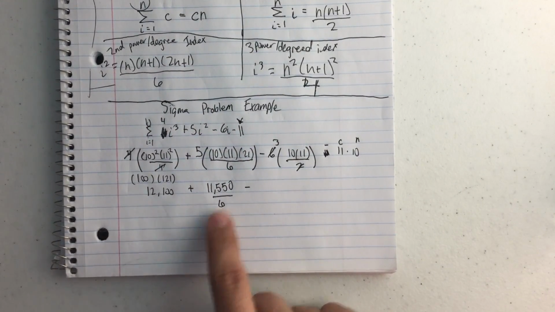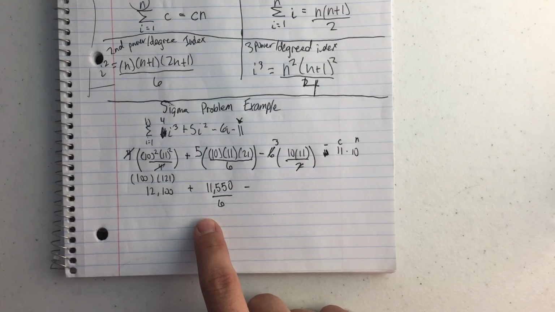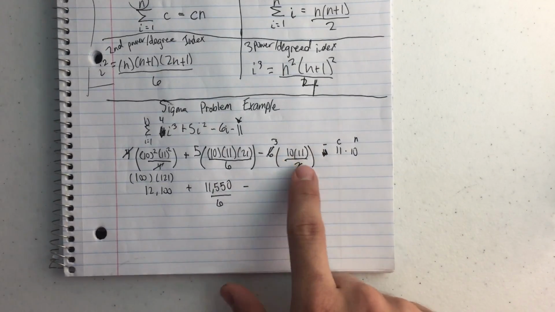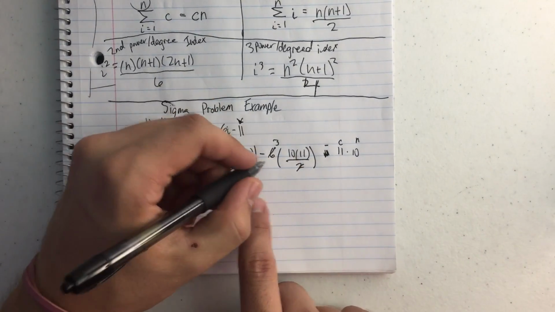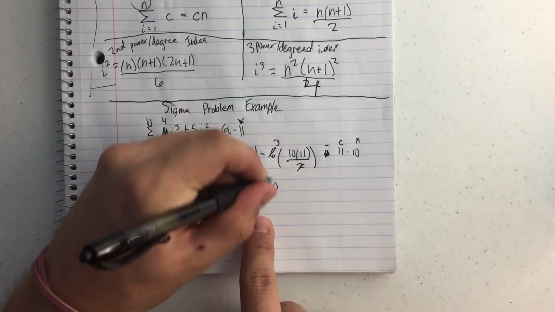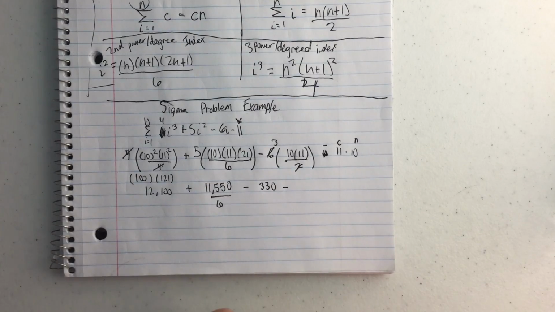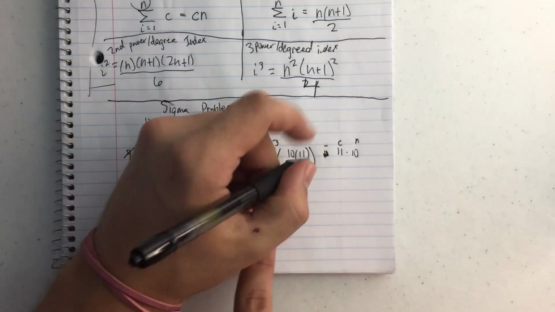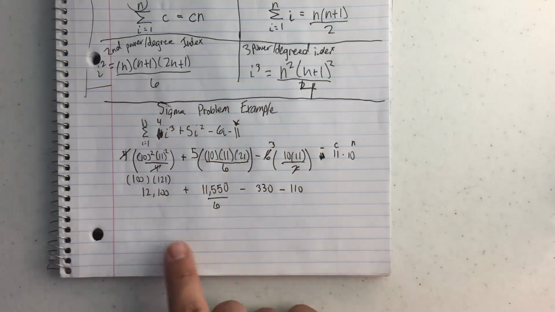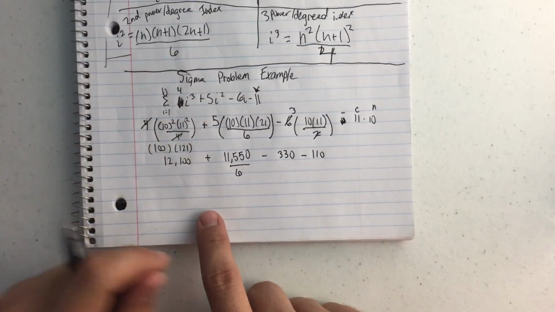3 times 10 times 11 on top here. 3 times 10 times 11, 330. And then minus 10 times 11, just to be safe, is 110. So there we go. So now we will add them together.